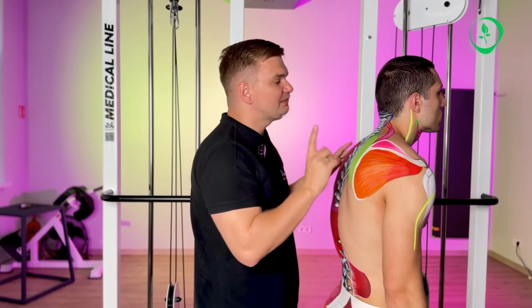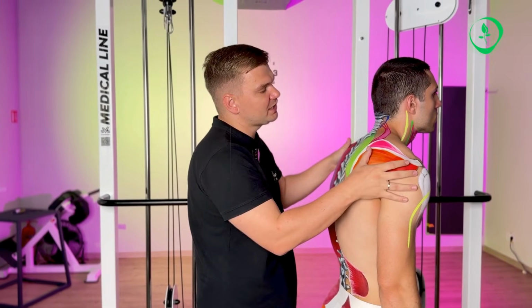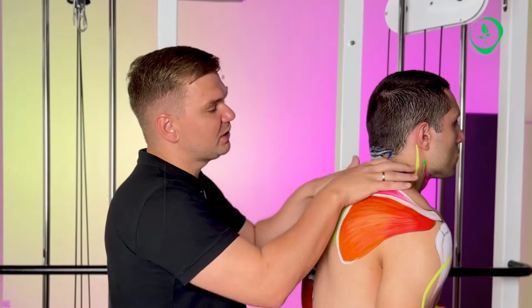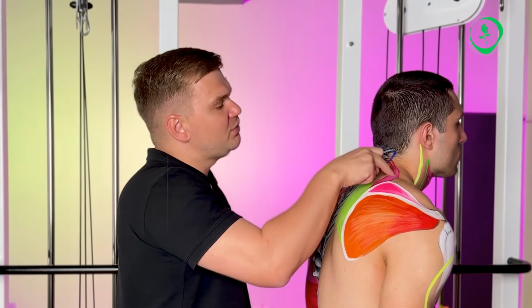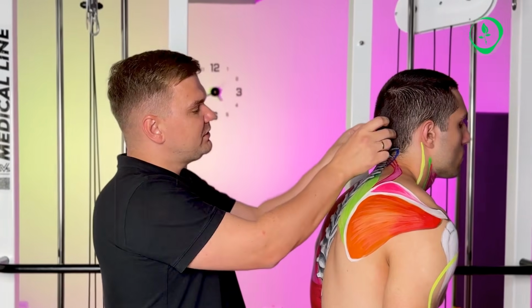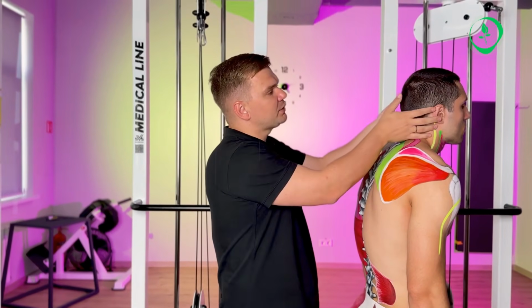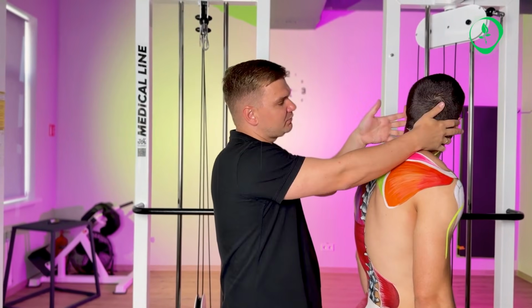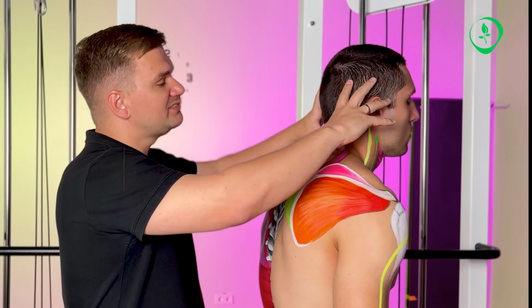Next, against this background, the levator-scapulae muscle contracts because the shoulders and the inspiratory muscles located above are constantly tense. As a result, the levator-scapulae muscle can also experience pain. There may also be pain in the strap muscles that run along our spine. Accordingly, pain may occur when turning the head to the left or right. All of this is part of a single syndrome called the forward head posture syndrome.